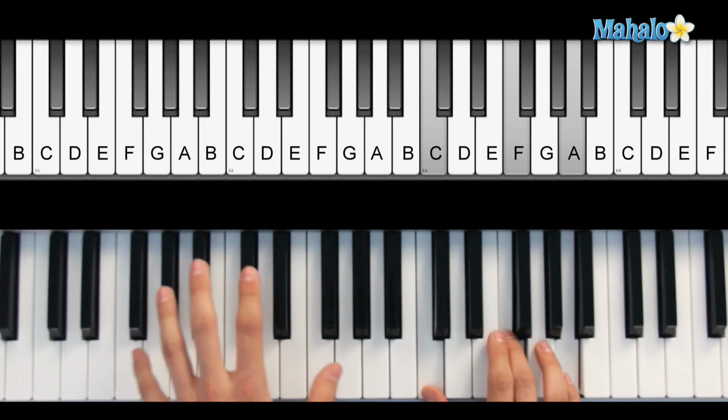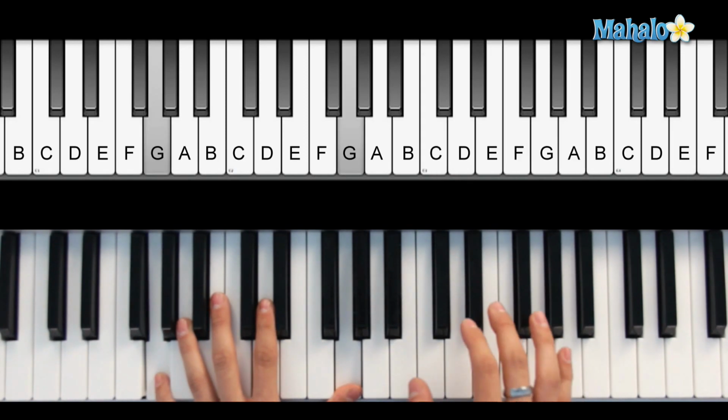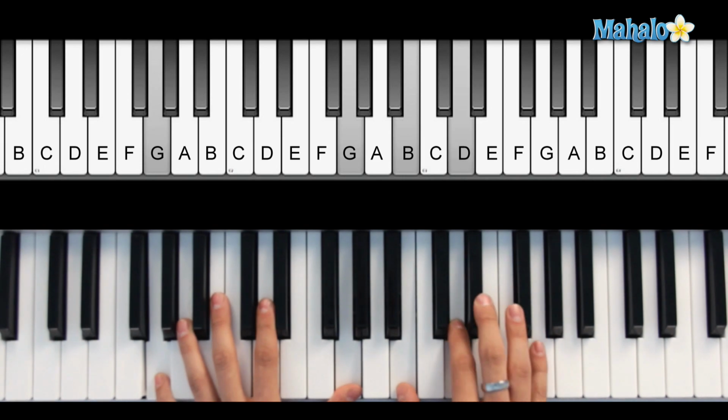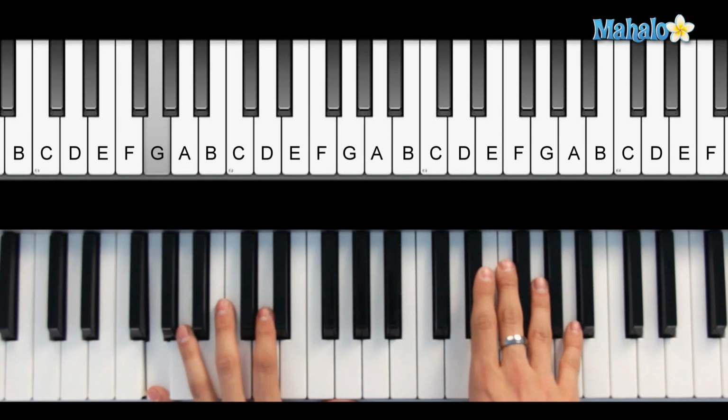Let's move on to the next chord, which is a G. So for that, we're just going to take our left hand, move it up one key, and then our right hand is going to play B, D, and G. That's a G. Got it, guys? Cool. The next part's really simple.